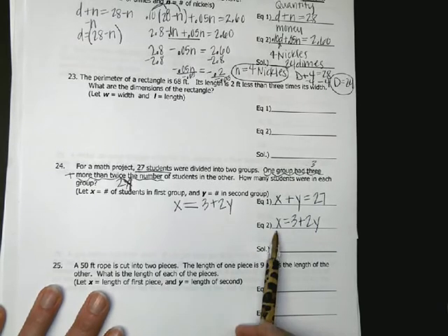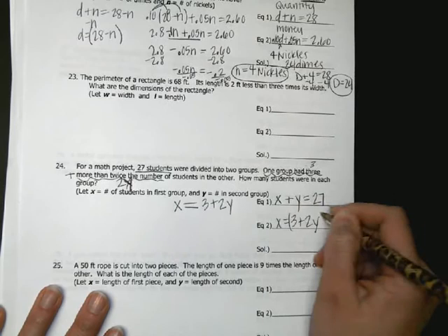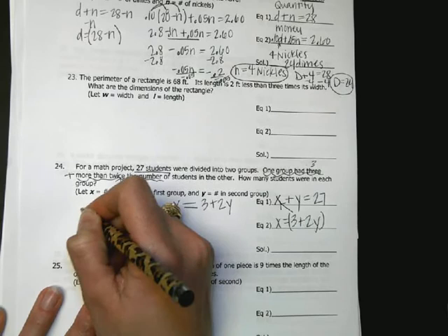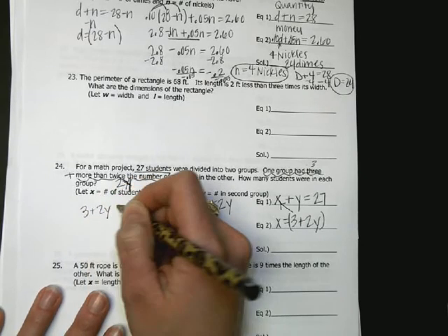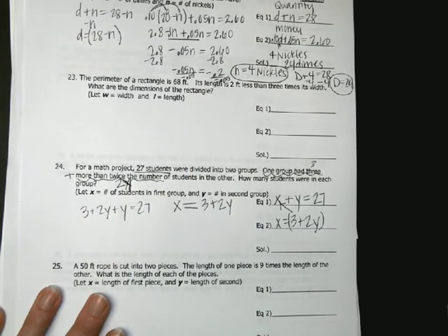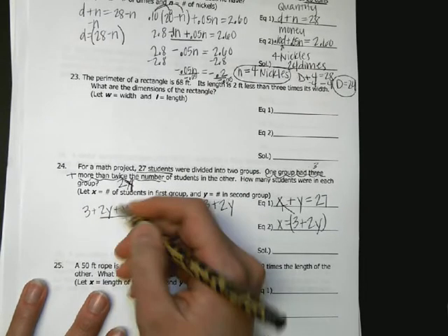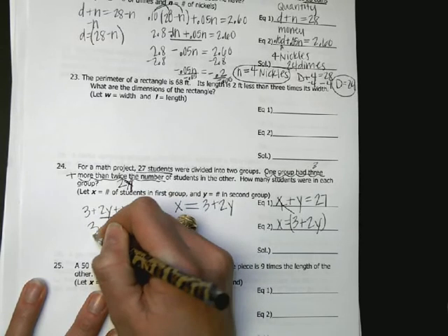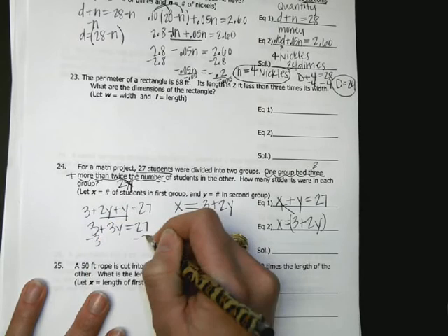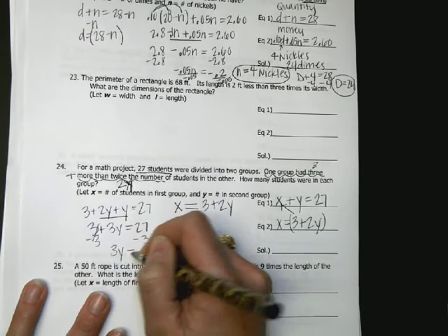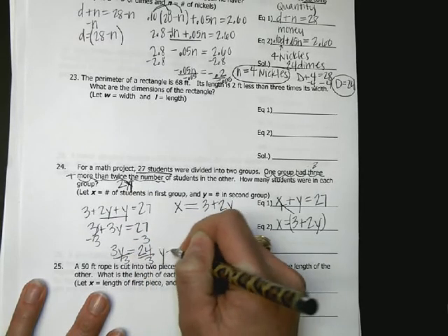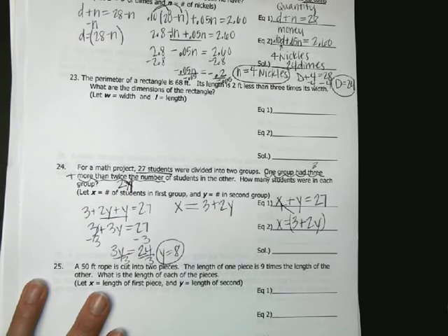From here you want to solve. I would use substitution because I already have the one letter solved for. So you take this and plug it in to the opposite equation where there's an x. 3 plus 2y plus y equals 27. And you would combine like terms. 2y plus y is 3y equals 27. Subtract 3. 3y equals 24. Divide by 3, so y equals 8.